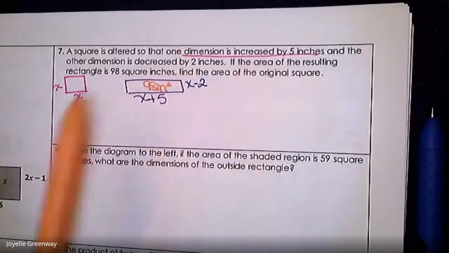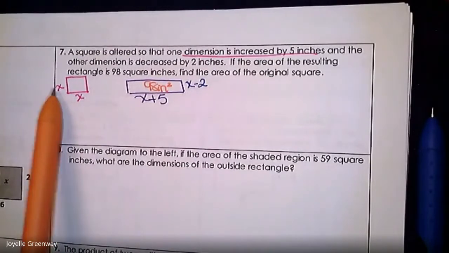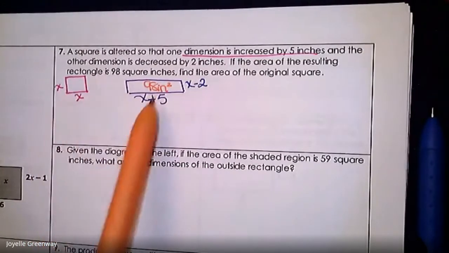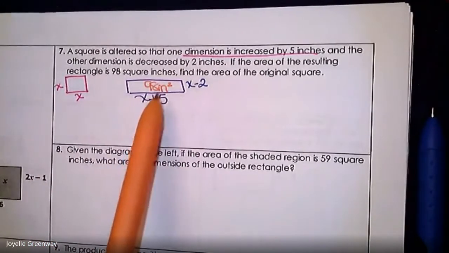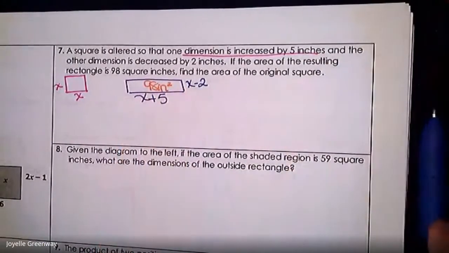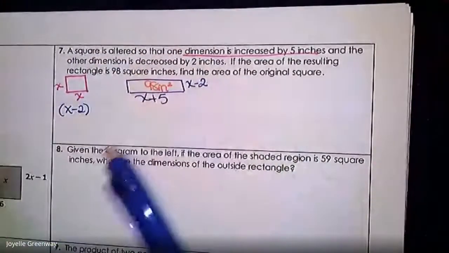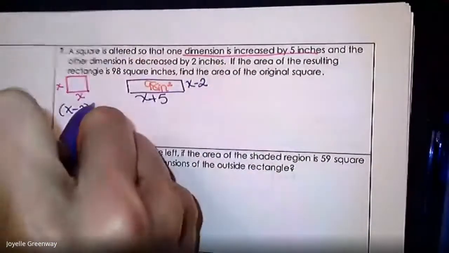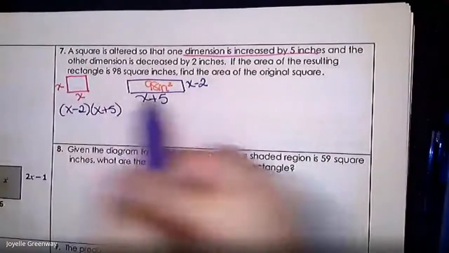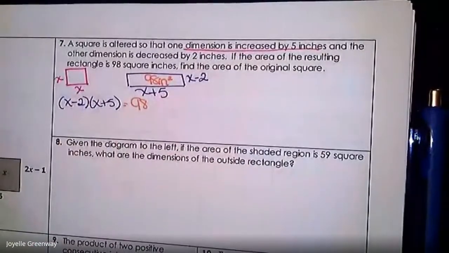So in order to find the area of the original square, I need to find out what x is. And in order to find out what x is, I need to solve it. So to find my area of the rectangle, I can do x minus 2 times x plus 5, and that has to equal 98 because that's the area.